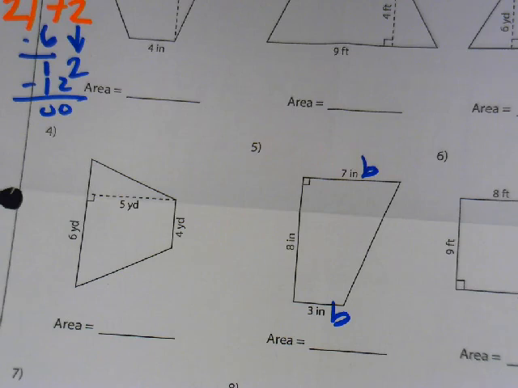Okay, now divide by 2. Put divide by 2. Divide by 2. Divide by 2. They're 7th graders. For 7th graders, right, then divide by 2.